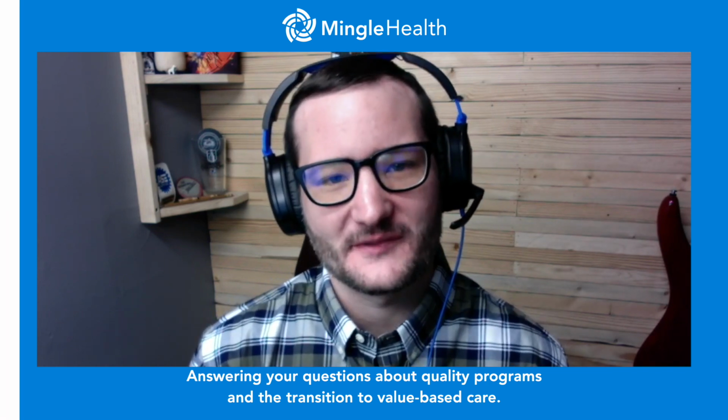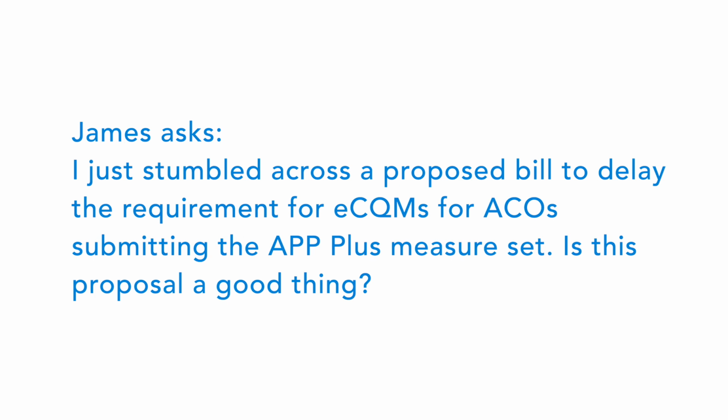Mingle, comes from James. And James asks, I just stumbled across a proposed bill to delay the requirement for ECQMs for ACOs submitting the APP Plus measure set. Is this proposal a good thing?